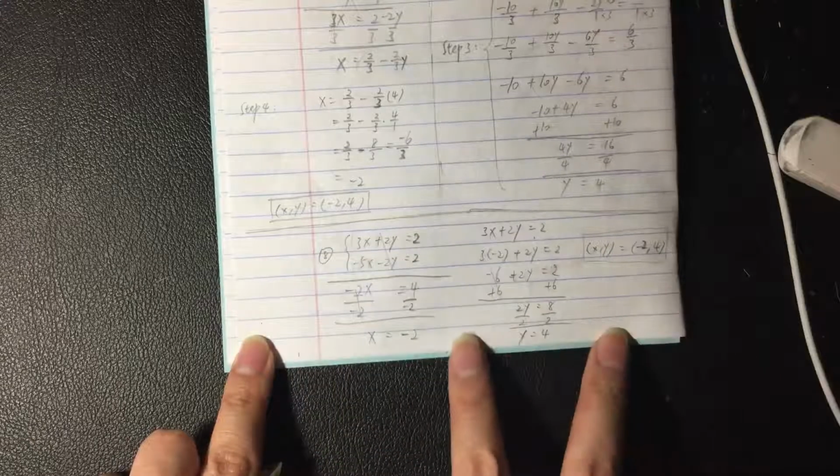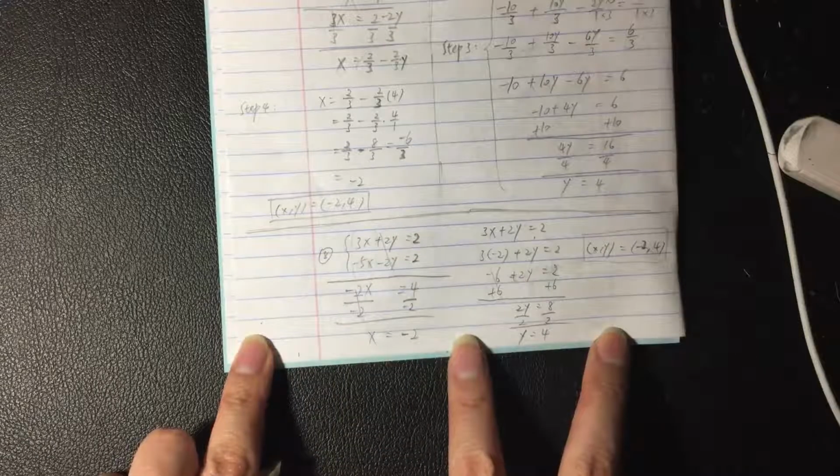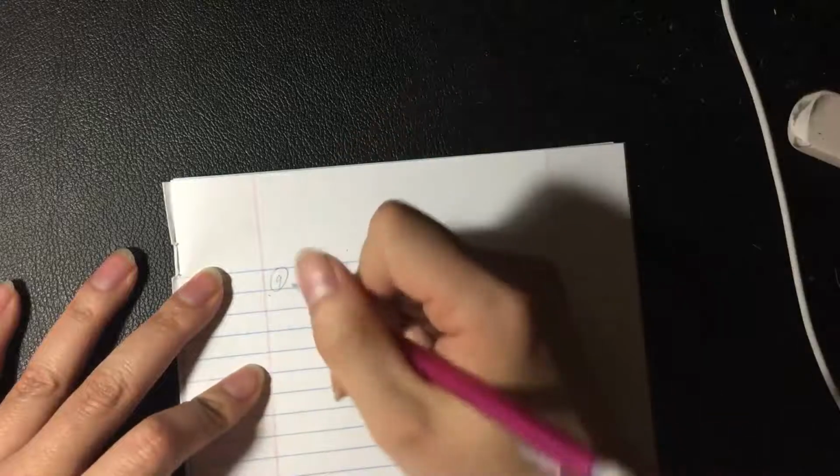By using the new technique, it's much easier. Now let's try to solve a few more problems using the new technique.